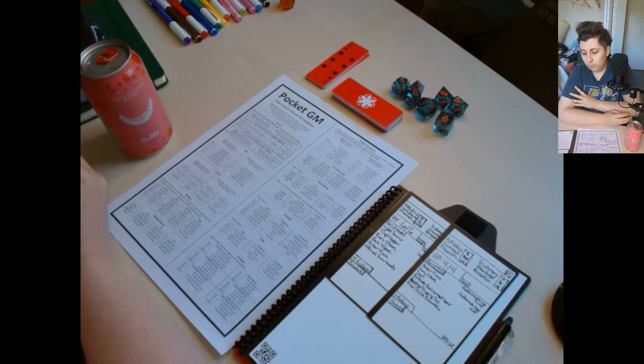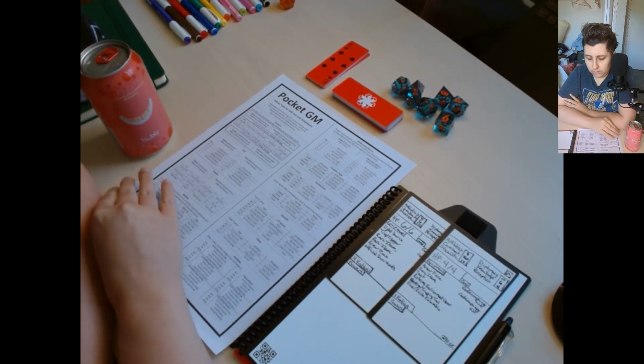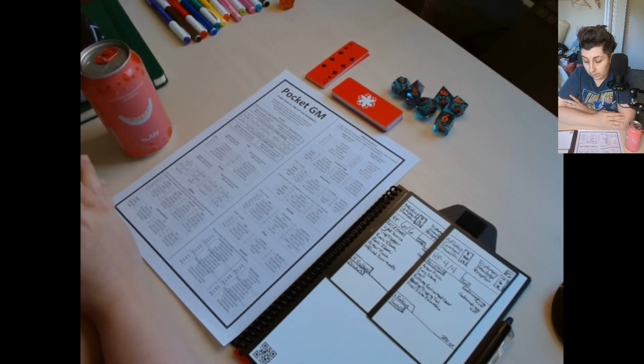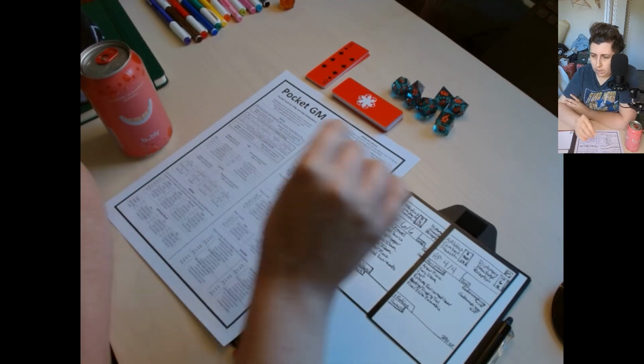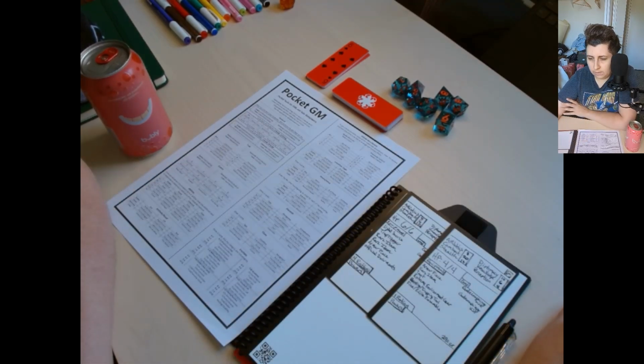You can incorporate fantasy elements into sci-fi and vice versa very easily. So I'm gonna pause for a second and think about it, and then I'll be back once I've figured it out.